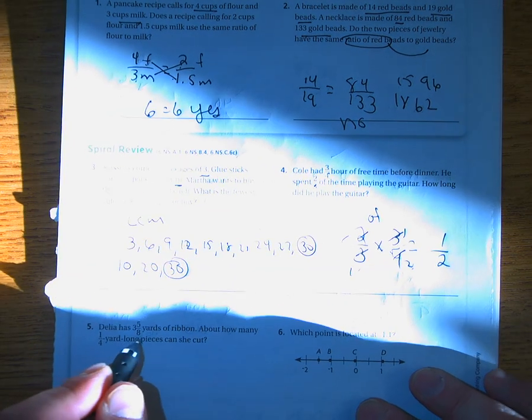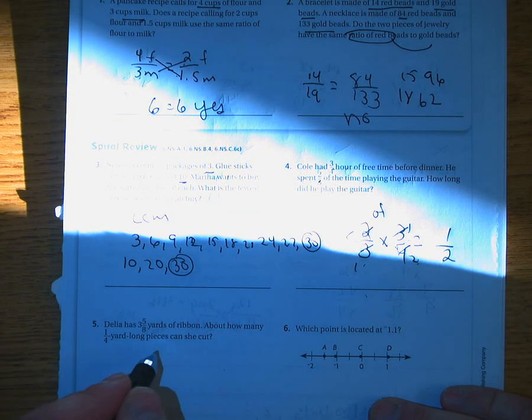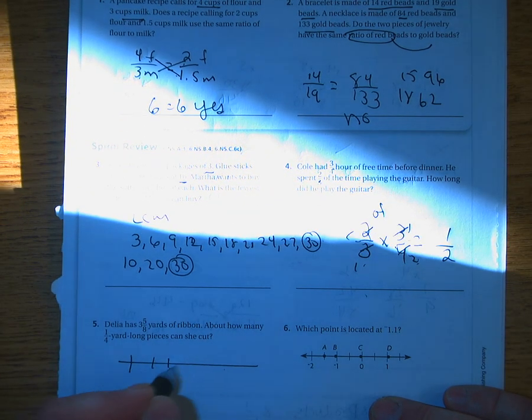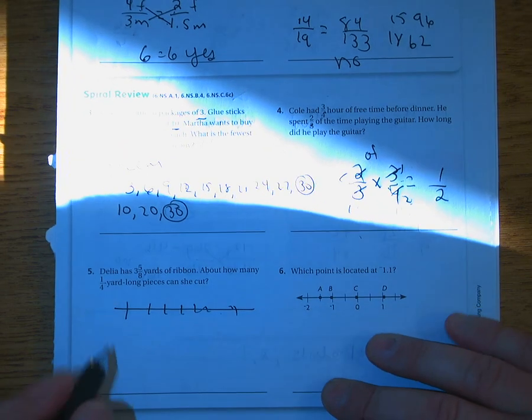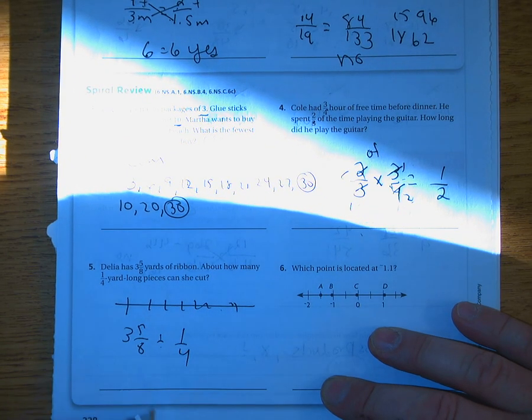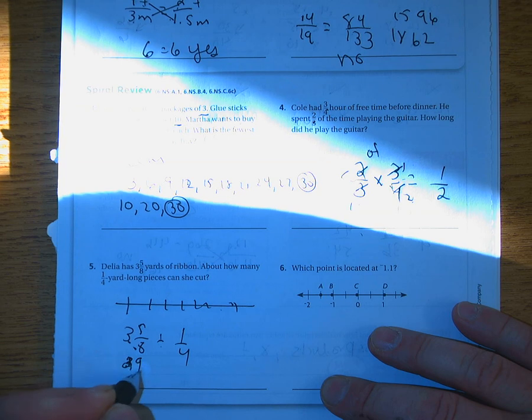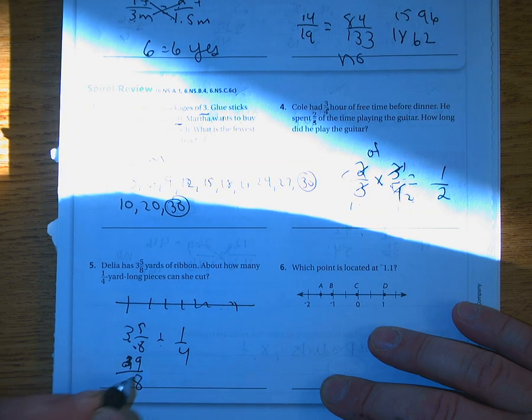Delia has 3 5/8 yards of ribbon. About how many 1/4 yard long pieces can she get? So she's cutting it up. That's division. So 3 5/8 divided by 1/4. 8 times 3 plus 5, 24 plus 5, 29 over 8.